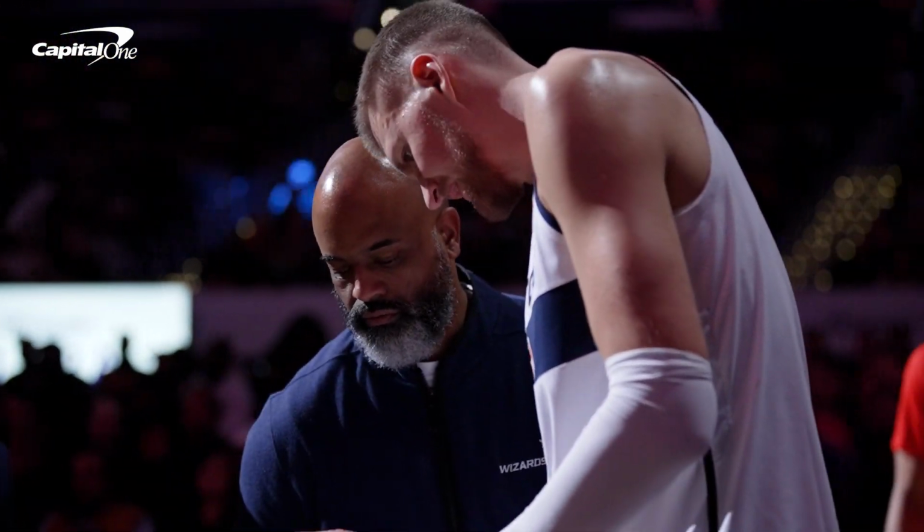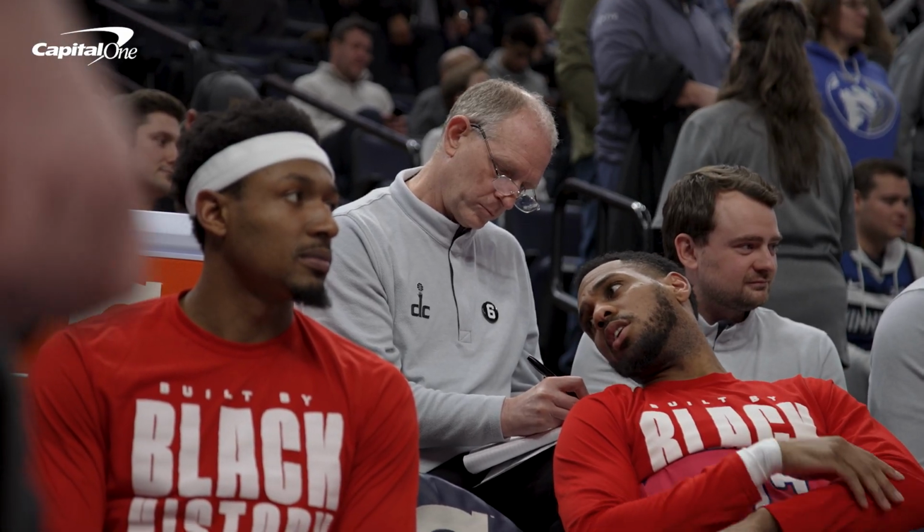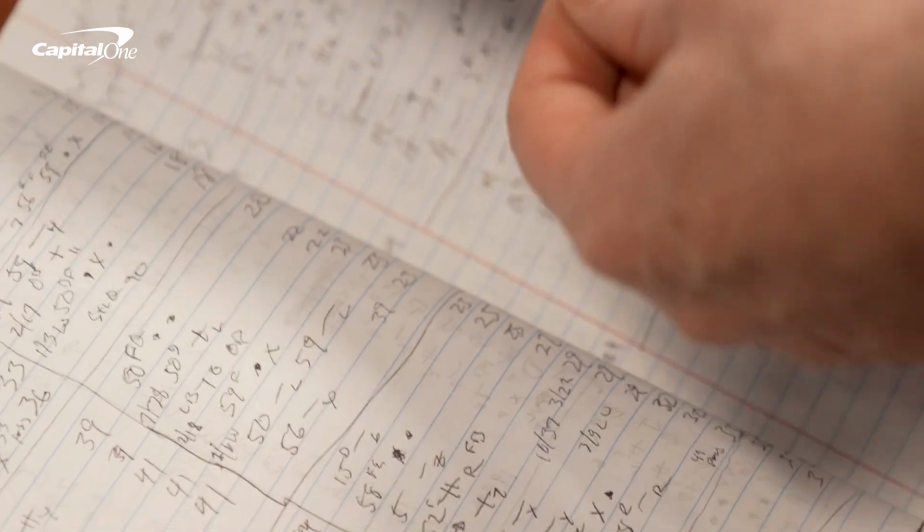For every game, there are cameras in every arena that track the location of the players and the ball. These are all electronic, automatic. There are definitely things within a game that we will track by hand. Basically, every game I take notes on what's going on. These are notes that are just more detailed.